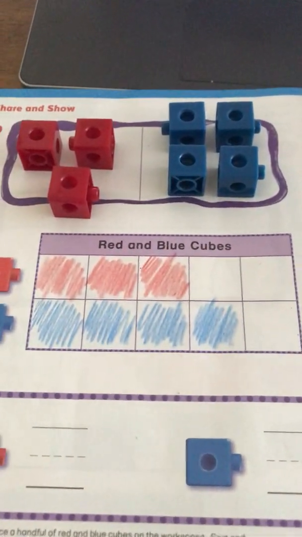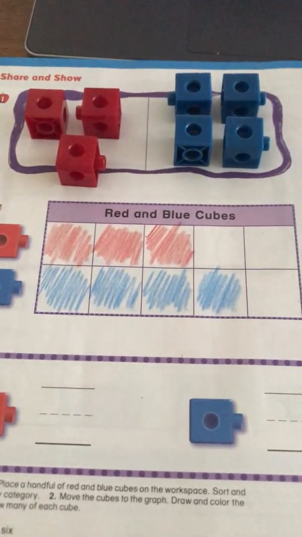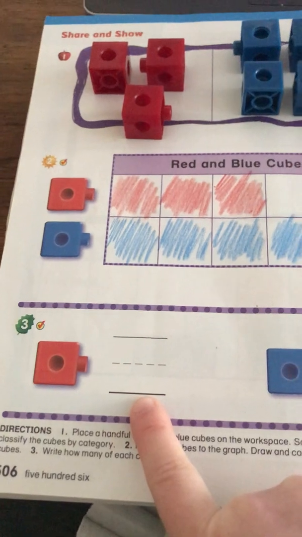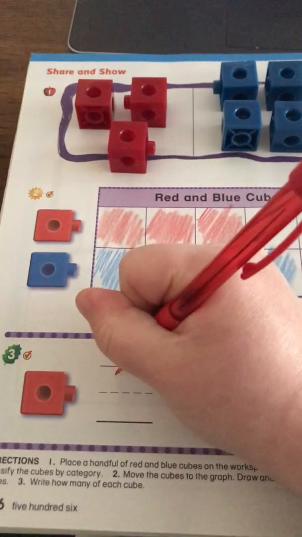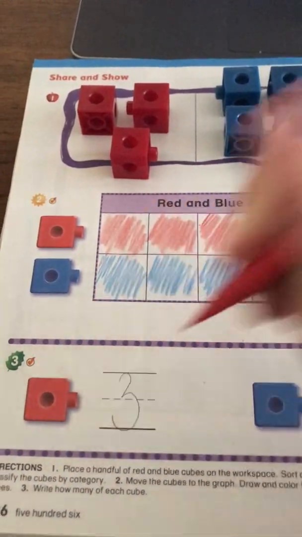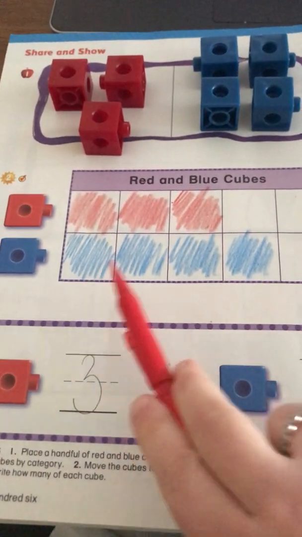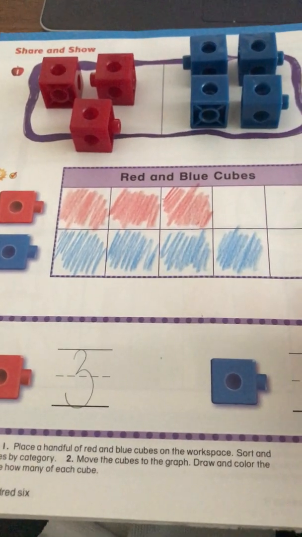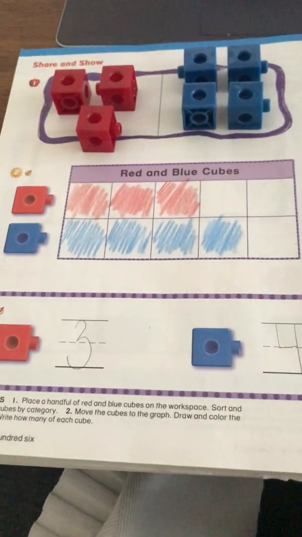You get to decide today how many you put in each category. It's your choice. Then let's come down to the bottom. How many red cubes do I have in my chart? 1, 2, 3. So I'm going to write that number on my line. How many blue cubes do I have? 1, 2, 3, 4. 4 blue. Okay.